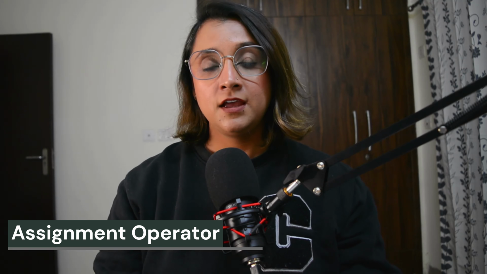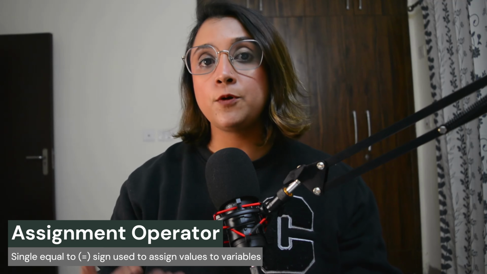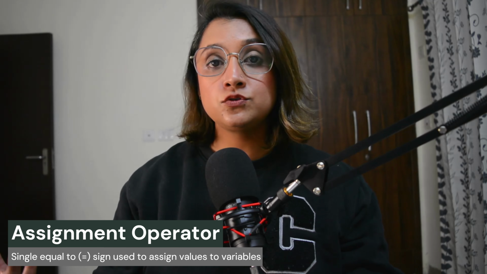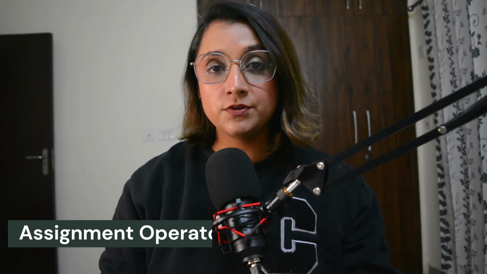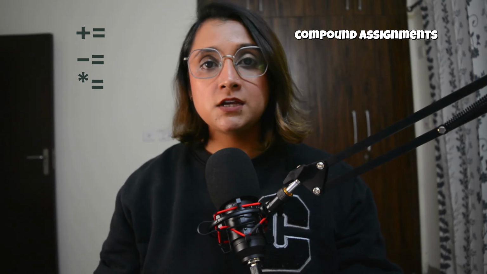Let's start with the assignment operator. The basic assignment operator is a single equal to sign, and we have been using it a lot in our previous videos as well. As the name suggests, it is used to assign a value to a variable. To the left of the assignment operator will be the variable name, and to the right will be the value that we would like to assign to that variable. We have something called compound assignments as well, that is plus equal to, minus equal to, multiply equal to, etc. But we will cover all these in the next video along with the arithmetic operators.